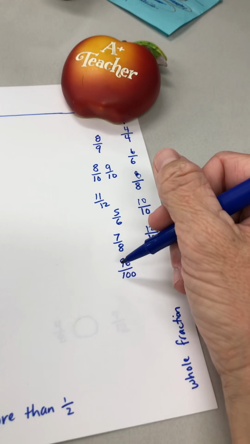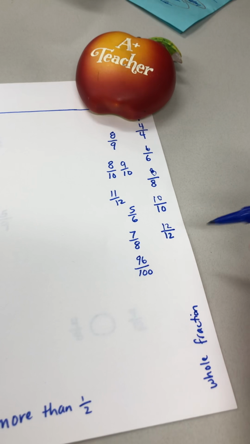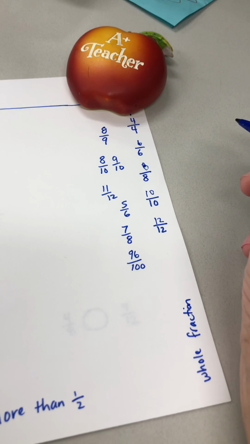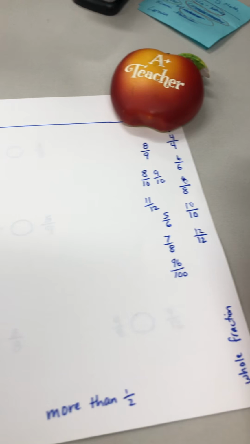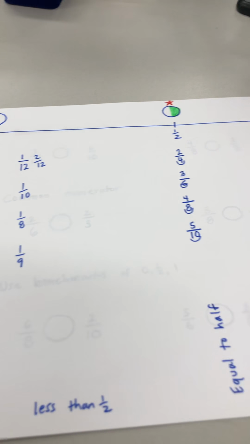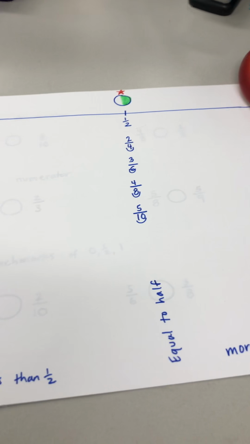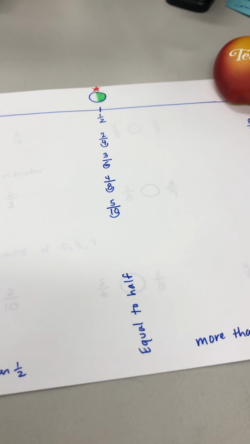So even though it's a lot of numbers away, they're very small pieces away. So this would still be considered very close to a whole fraction. So really what we're doing here is we're estimating. We're trying to look at the fraction and say, about how big is it? And using our number sense of what our models look like and what the numerator is compared to the denominator.